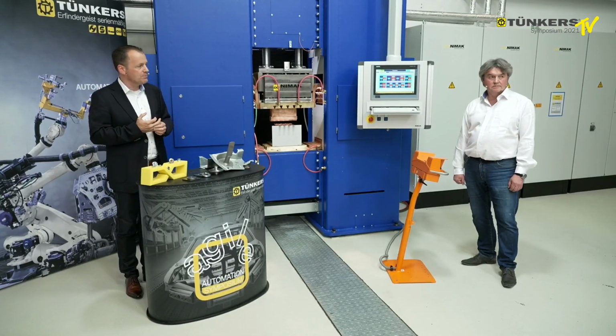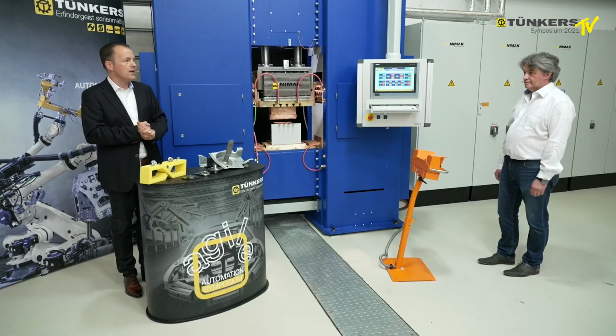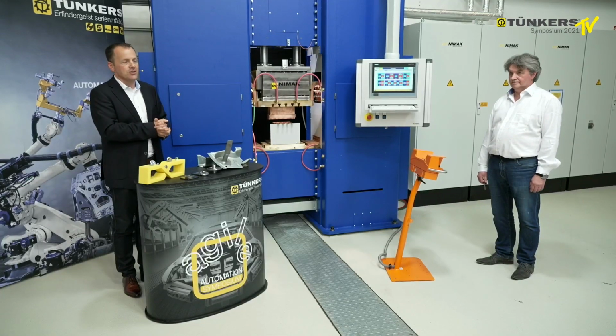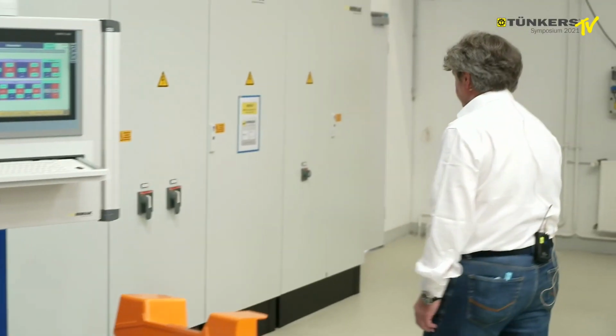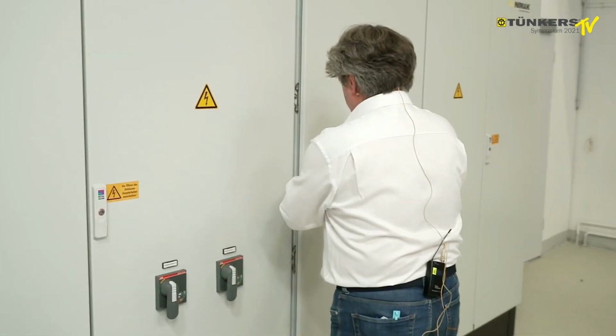In order to show you what performance technology we've used, Mr. Röder will now open the wire cabinet and show you the inverter technology. Mr. Röder, could you open the cabinet for us, please?